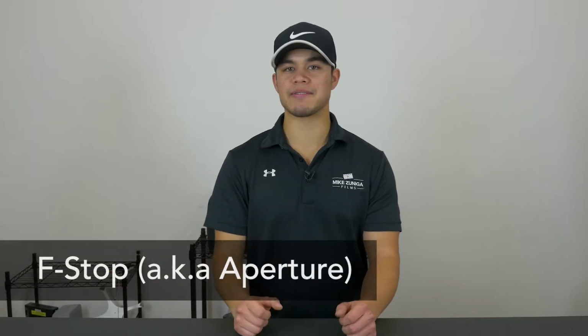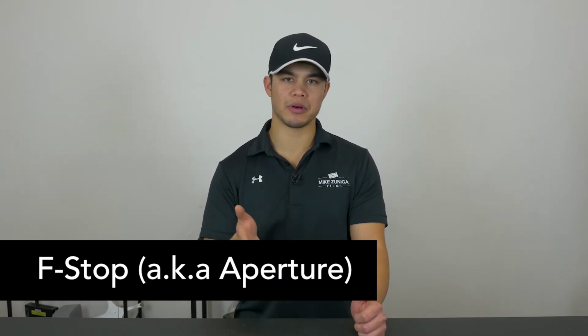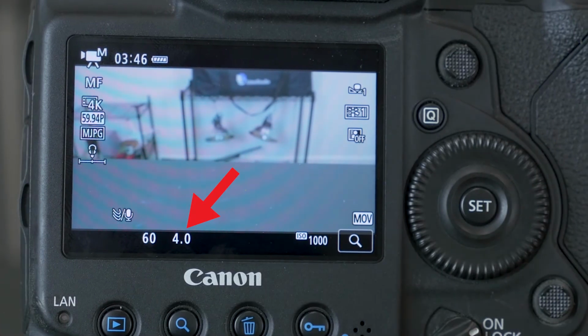Now let's move to f-stop, okay? The f-stop is that number you see with a decimal in it. So it can be a 2.8, 4.0. The best way for me to describe it is through an example.